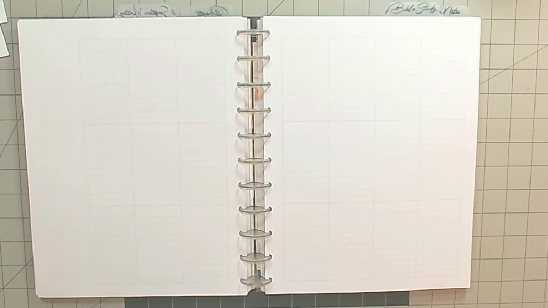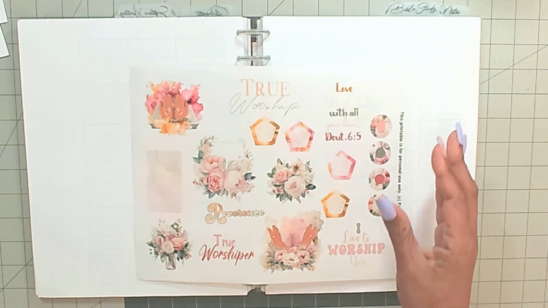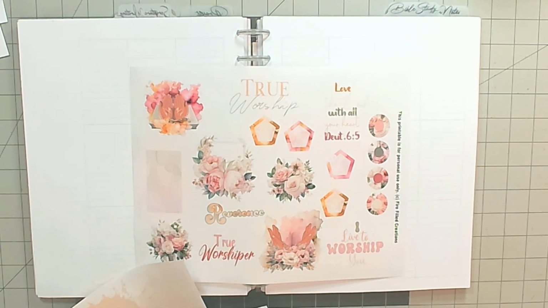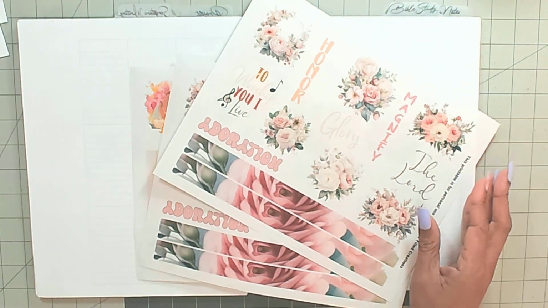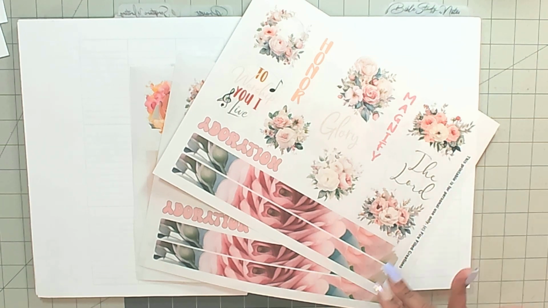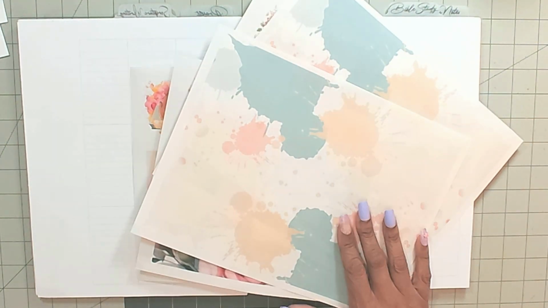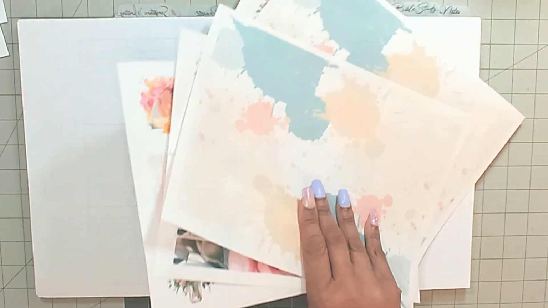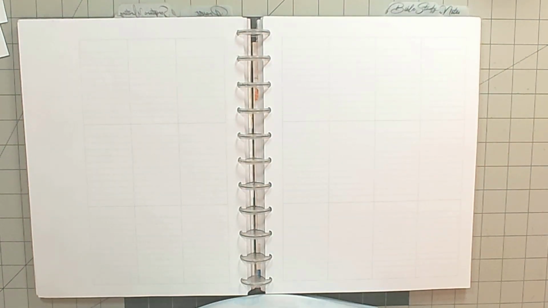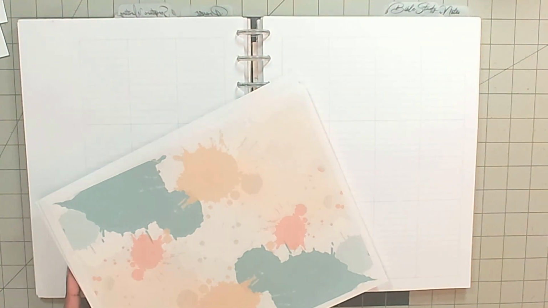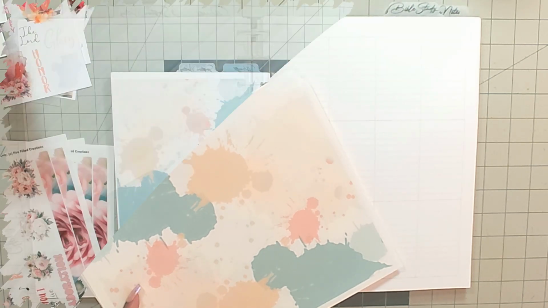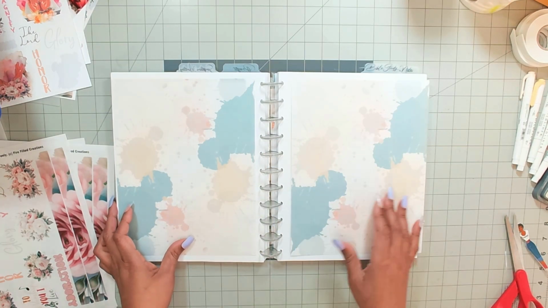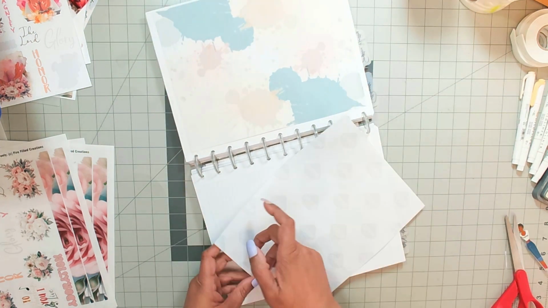So this week I wanted to show you how I'm going to create my layout using the printable. We have a new digital subscription for the faith-based box. So most of what's included in the faith-based box, the papers, the stickers, you will get in the digital file. So you can print it out. And as you can see here, I printed out some of the pages.